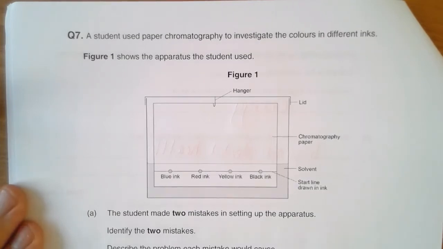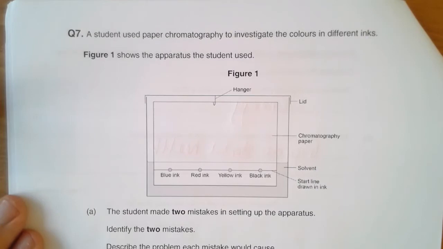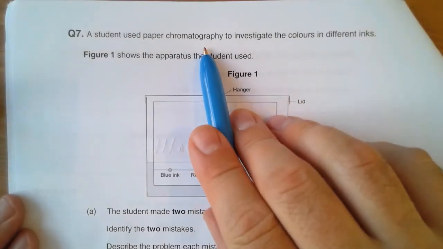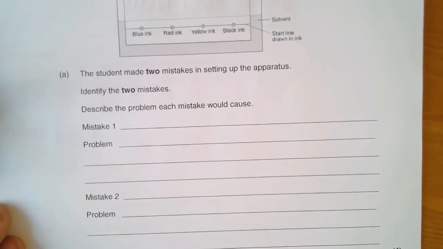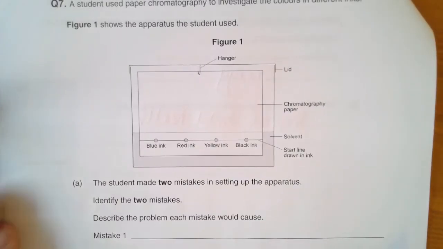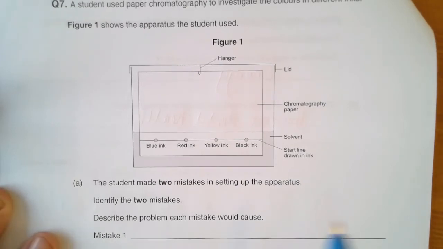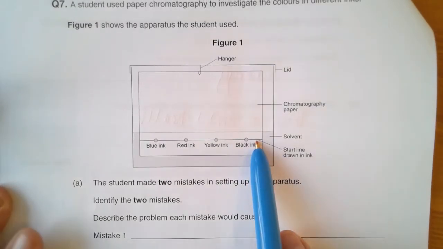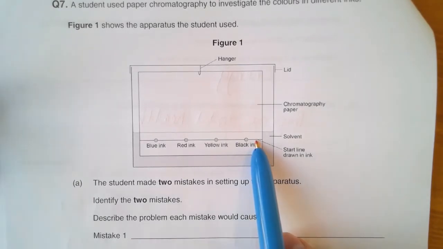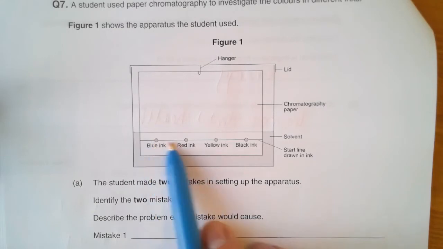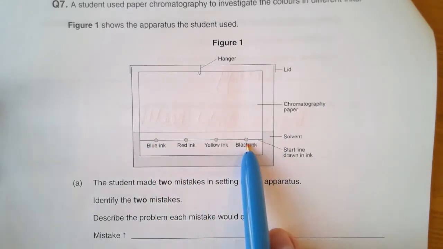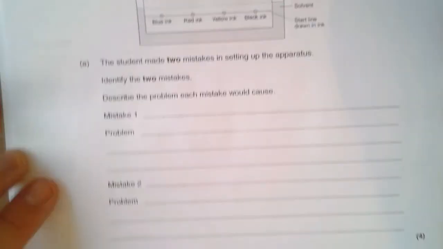Okay, so we've got question 7, looking at methods of separation or chemical analysis, chromatography this time, and we're investigating the colours in different inks. So figure 1 shows the apparatus the student used, and it's told us already that they've made 2 mistakes. So if we have a look at our diagram, it's pretty obvious here. The first thing they've done is they've drawn their start line in ink, and that would cause the line to run when the solvent soaked up the paper. Also, the solvent, their water, is above all the samples, so as soon as you put this in there, the samples are just going to wash off. So let's jot that down.